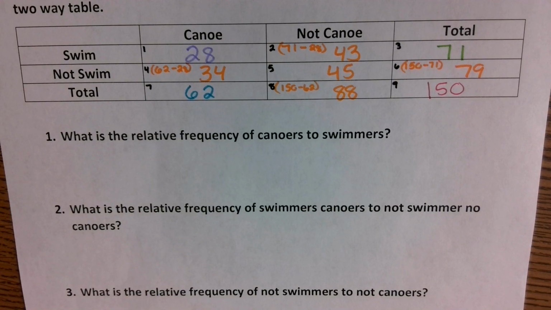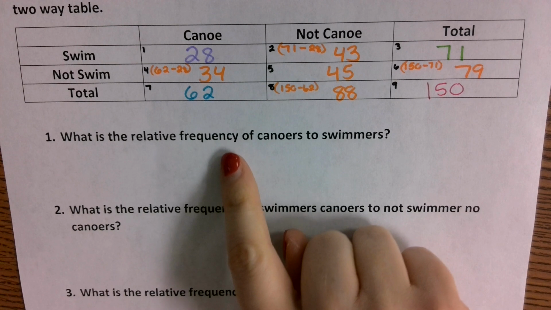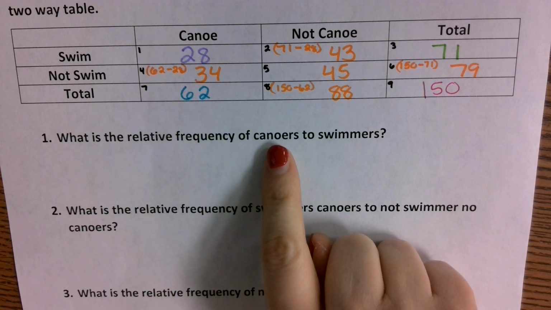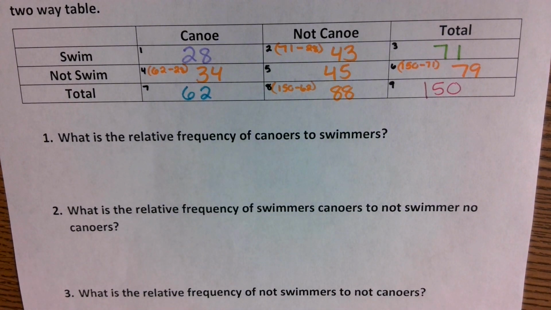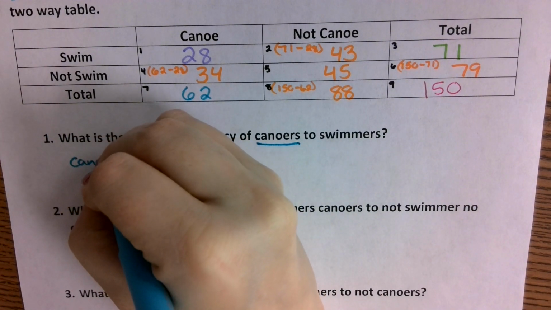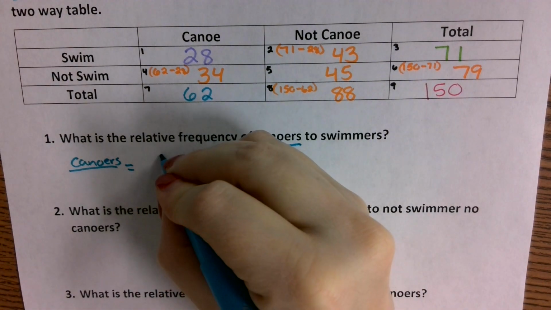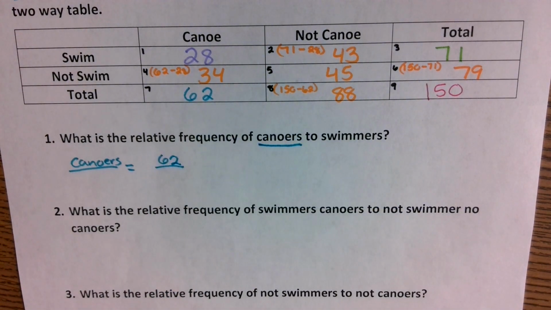Okay, let's go ahead and go over the relative frequency. So the very first one, it says they're focusing on the relative frequency of canoers to swimmers. So we want to focus on how many people canoe. So how many canoers are there? 62. So there's 62 people who were canoers.